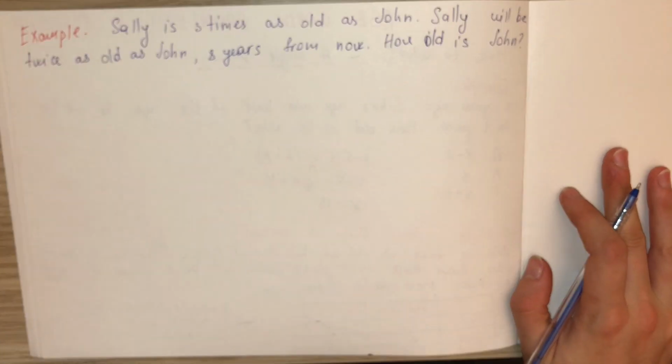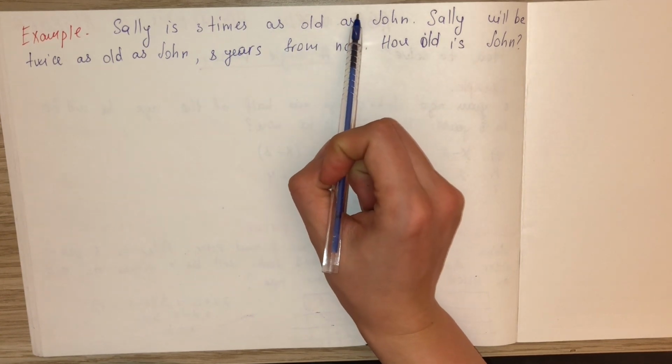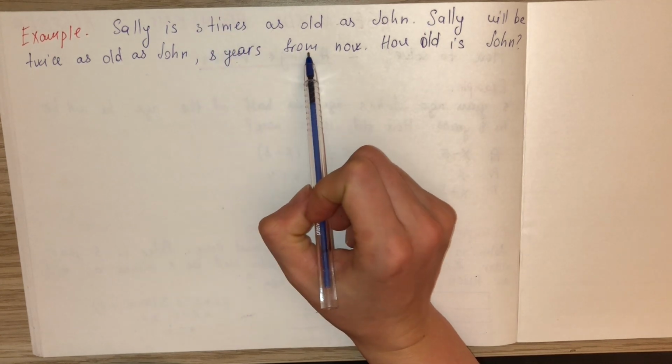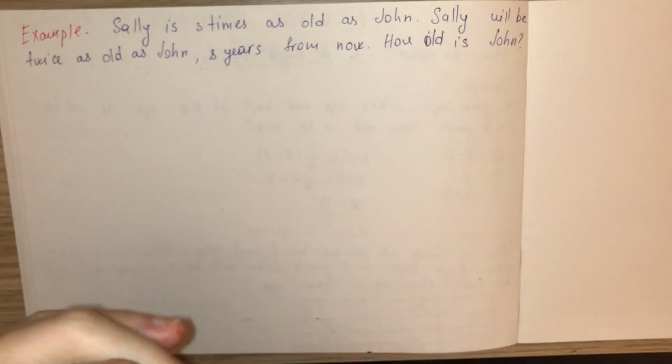Okay, our next example. Sally is 3 times as old as John. Sally will be twice as old as John 8 years from now. So it's future. How old is John?